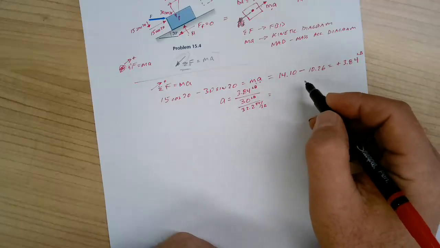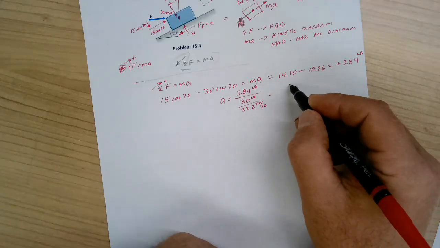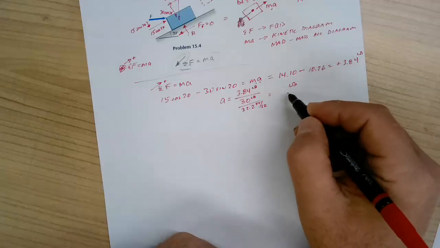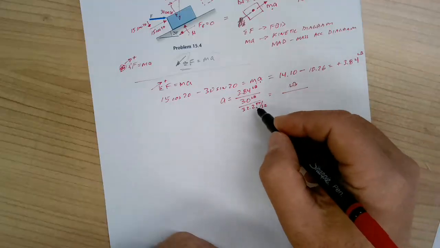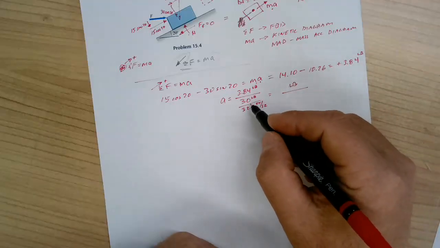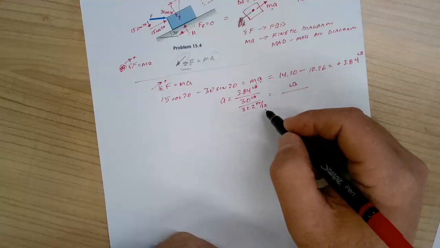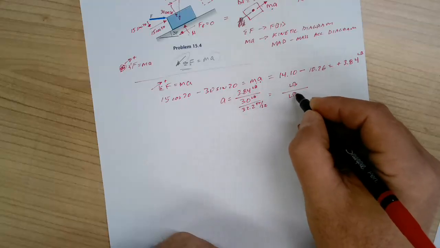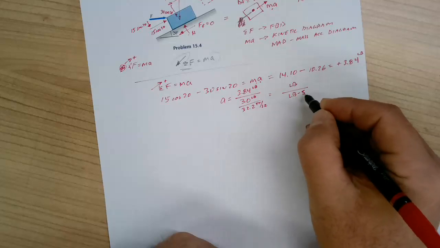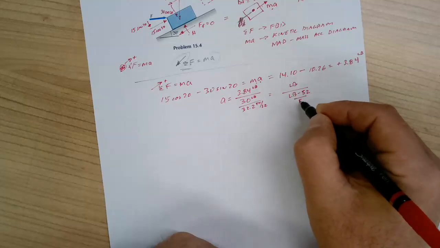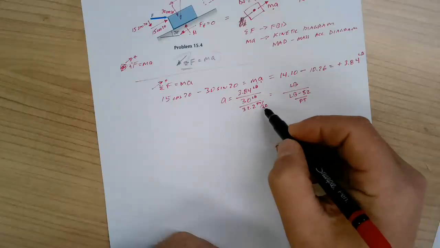In terms of analyzing the units, I'm taking pounds and I'm dividing by a fraction. That number, 30 over 32.2, has units of pound second squared per foot, right?